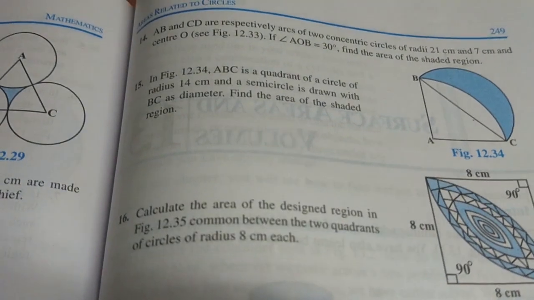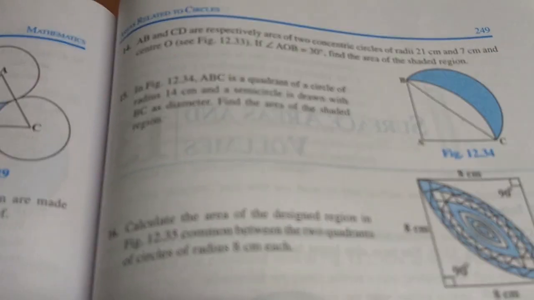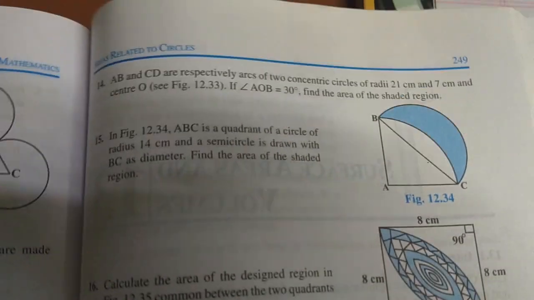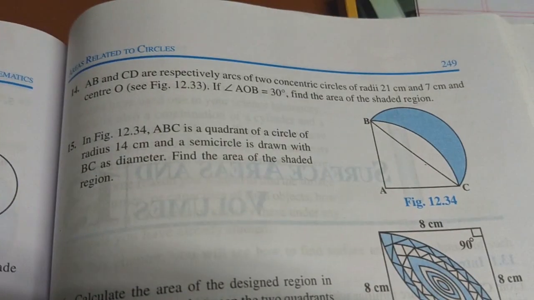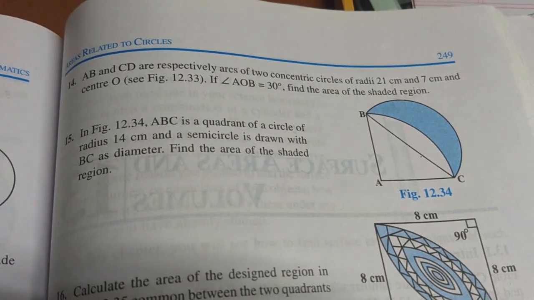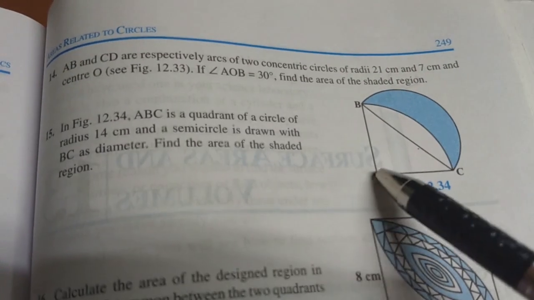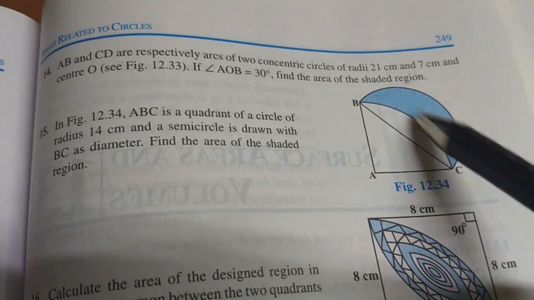Now come to question number 15. What is question number 15 saying? Question number 15 is for this diagram. In this diagram we can see ABC is a quadrant of a circle. This ABC is a quadrant, ABC, not the triangle one.